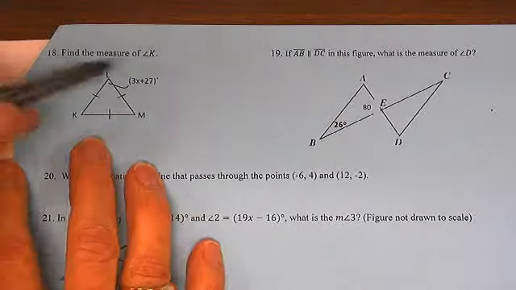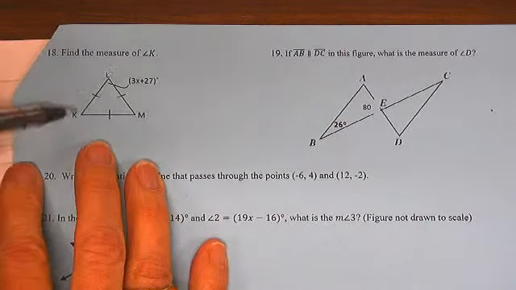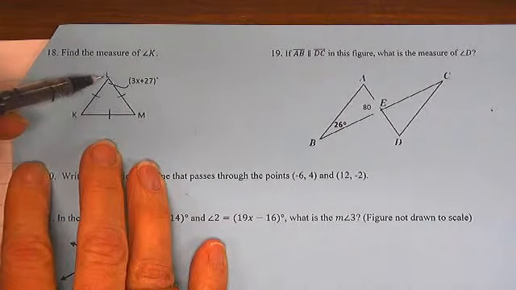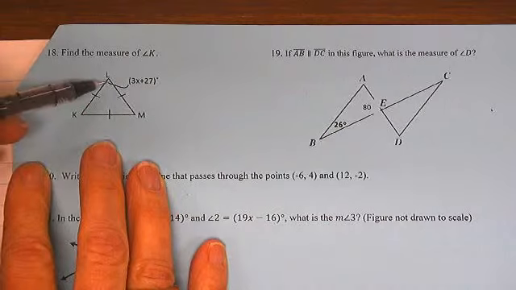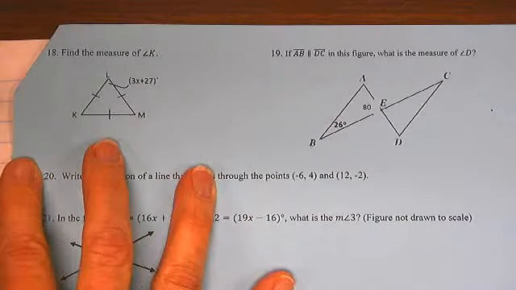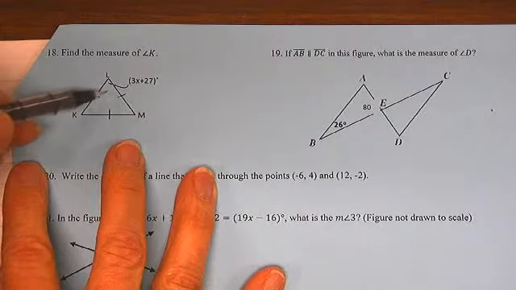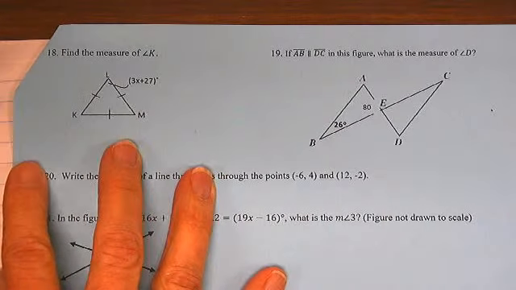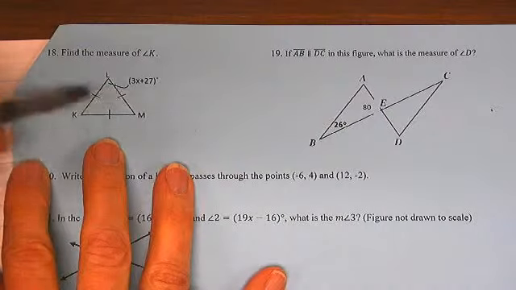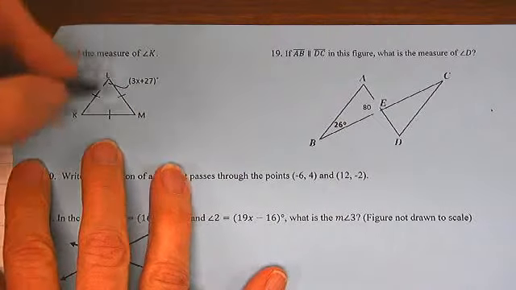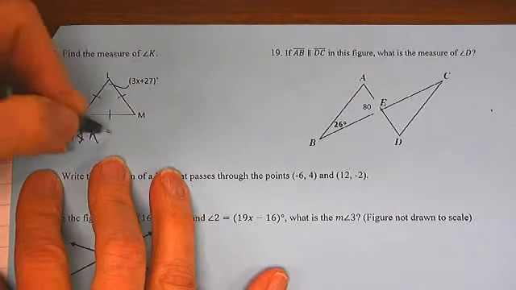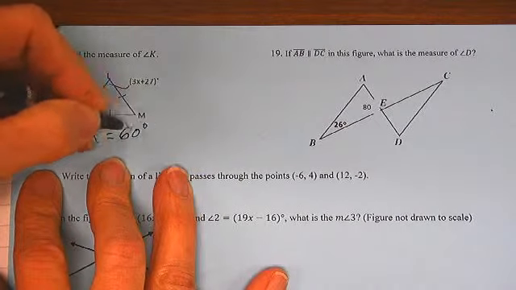Find the measure of angle K. LK is congruent to KM is congruent to ML. We have an equilateral triangle, so we have an equiangular triangle. So every angle is the same measure. It is 60 degrees. I could do all this calculation, but the measure of angle K is 60 degrees. Done.